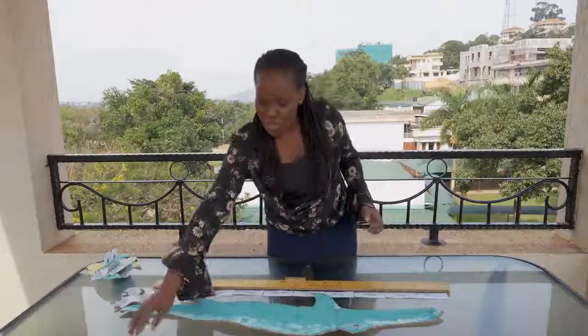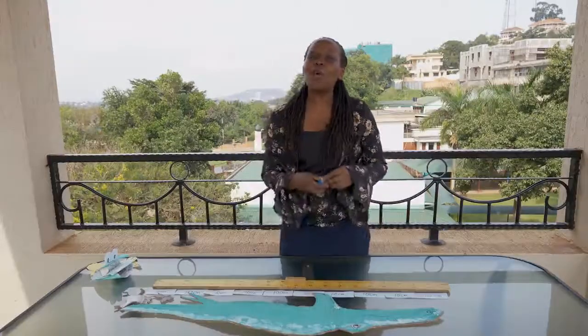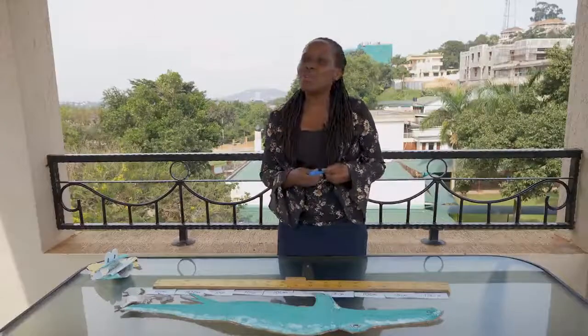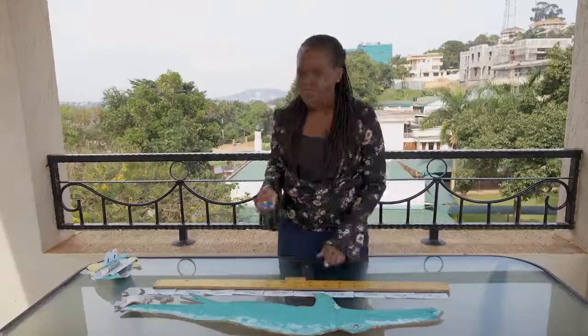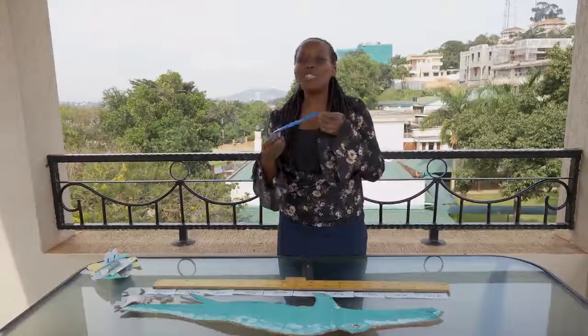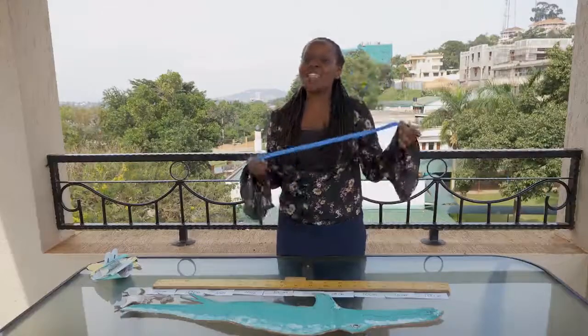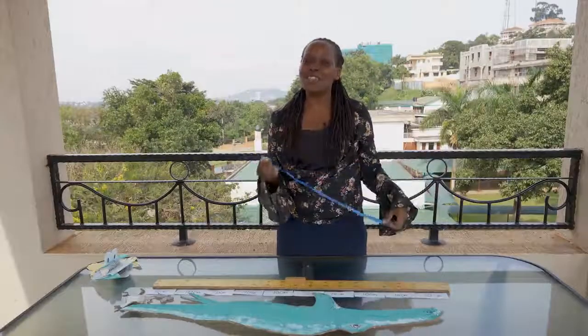So I would like to challenge you to go around your house measuring different things. You can use a ruler or you can use a measuring tape and see how many things you can measure.